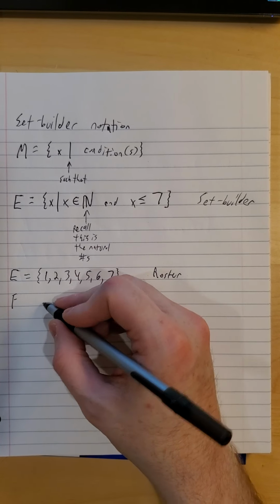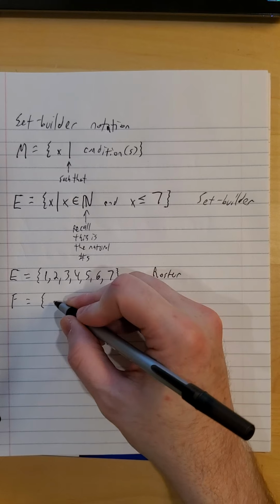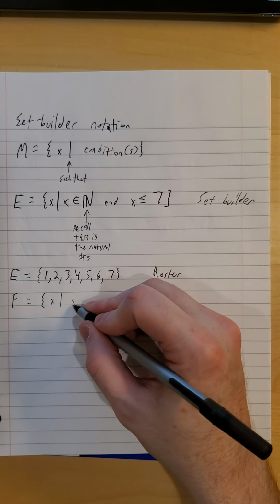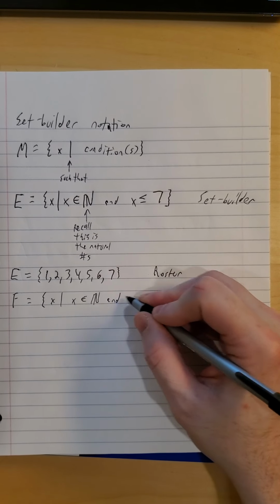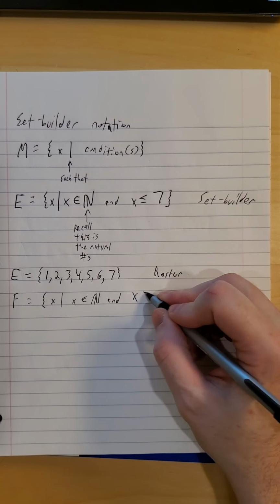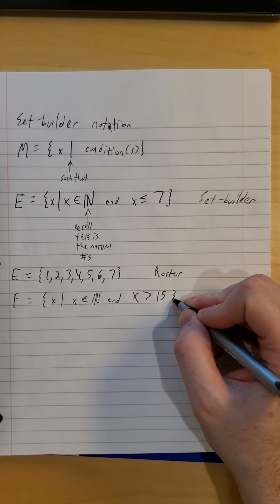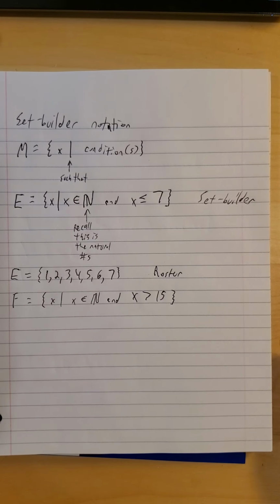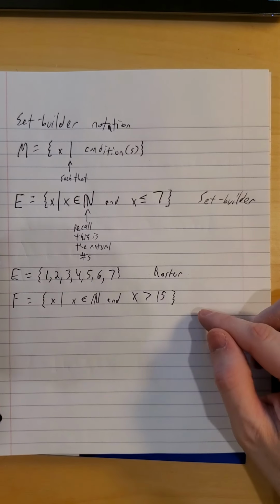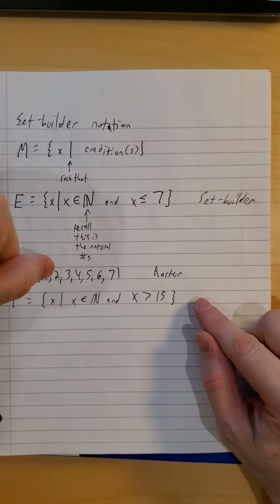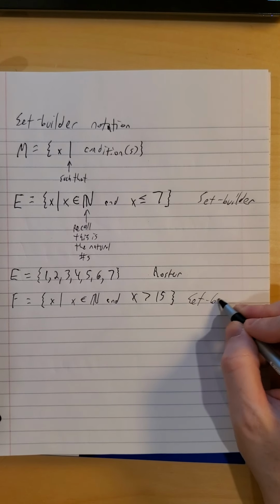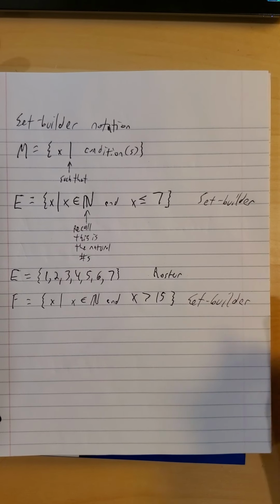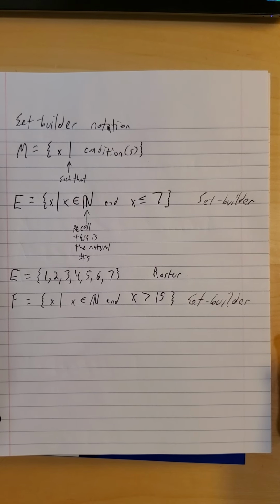So set F will be the set of all x such that x is an element of the set of natural numbers. And let's say that x is strictly greater than 15. So what I'm going to ask you to do now is pause this and see if you can translate it to roster notation. We already have it in set builder. Translate it to roster and unpause it when you're done.